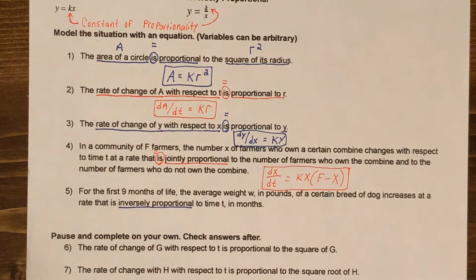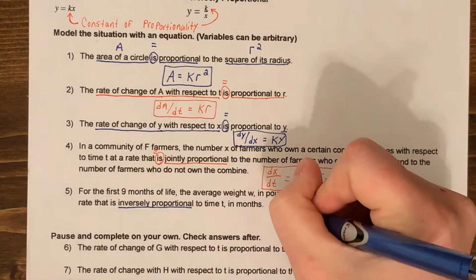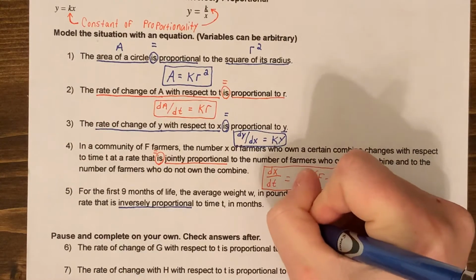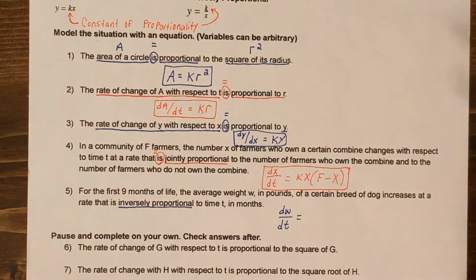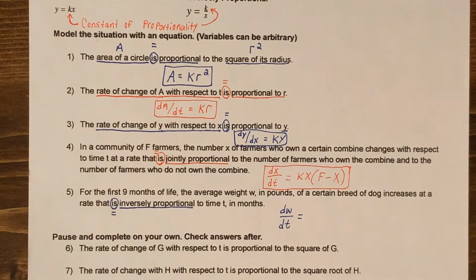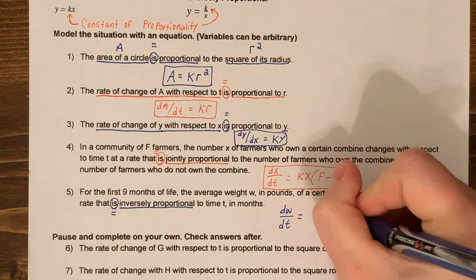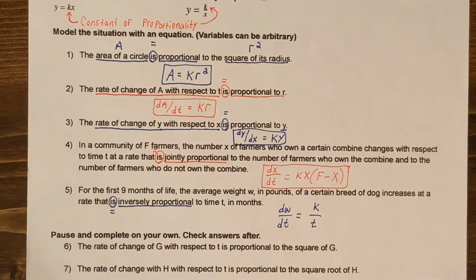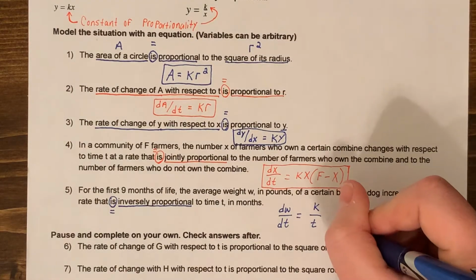So they're implying that we're talking about time. So that weight is changing over time. So we're going to say dW/dt equals, so we have our situation here, inversely proportional to time t in months. So it's going to be now k over t. Now the only thing extra that you have to look at on this one is this situation where t is on the bottom. And so since t is on the bottom, we don't want t to be 0. We don't want time to be 0 here.